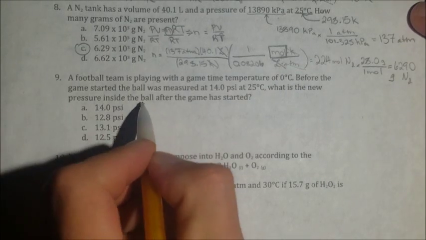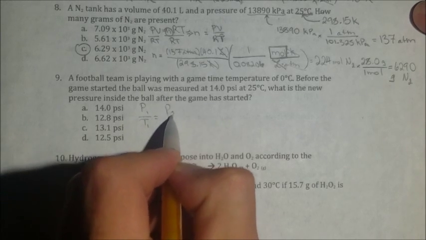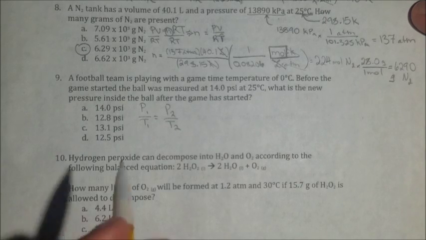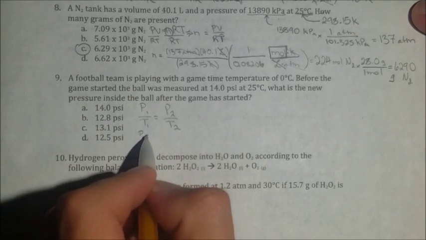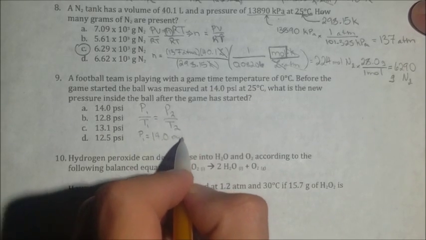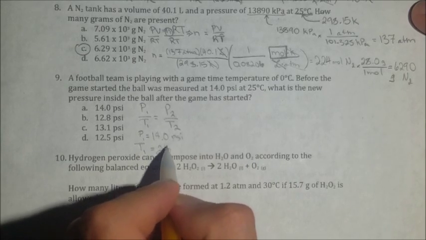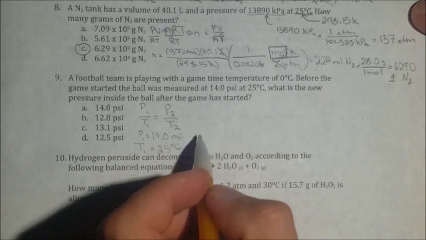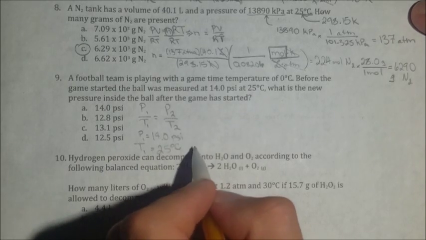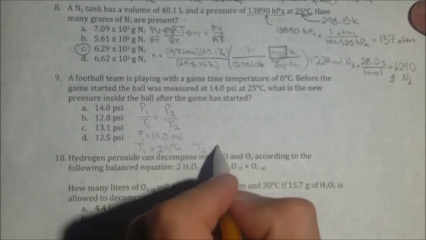So here we're going back to this equation, P1 over T1 equals P2 over T2. Same equation we saw earlier. And P1 is the pressure that we began with. It's 14.0 psi. And T1 is the temperature we begin with, which is 25 degrees Celsius. And remember that we can use whatever units we want as long as the units are the same on both sides of the equation. So the temperature we end with is 0 degrees Celsius.